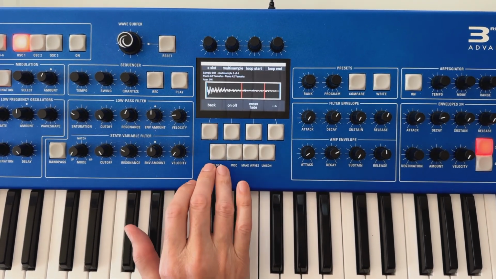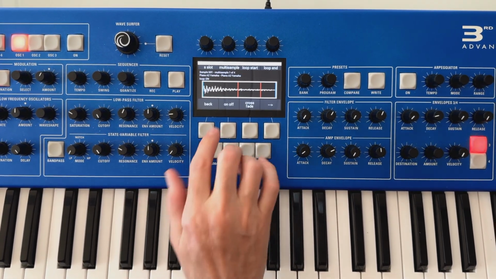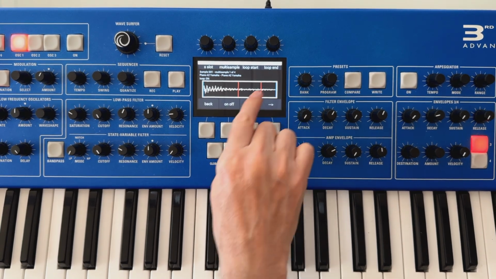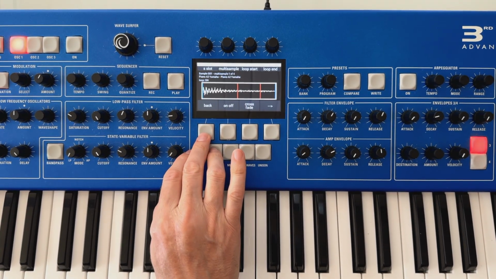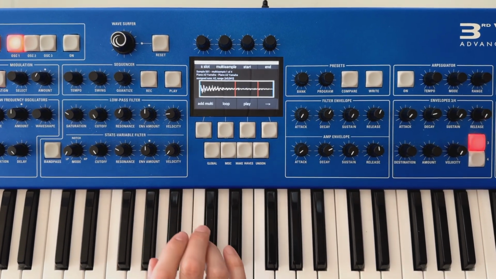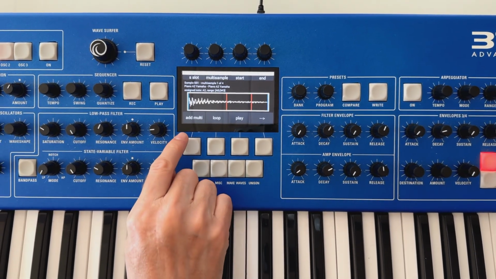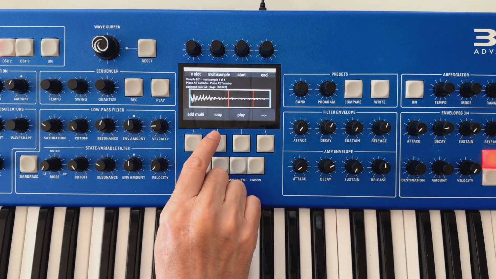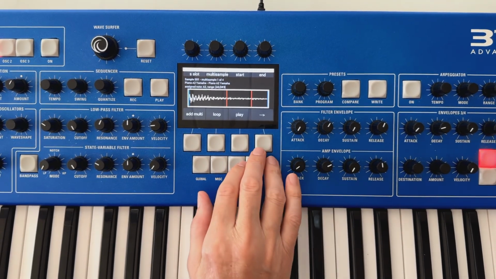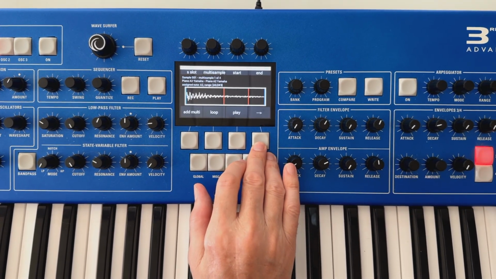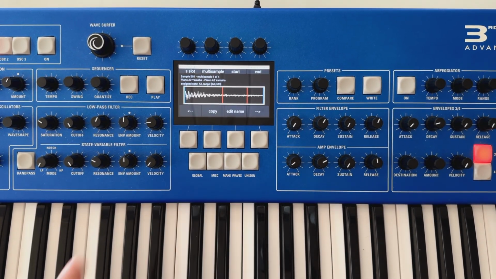I'm going to go back, and we are still in the loop window. You can see loop start, loop end, and I'm going to go back one more, and now we're back to where we started. So we've shown you add multi, we've shown you looping. If you hit play, it just plays the sample back. And if I go to the next side, you've got copy.